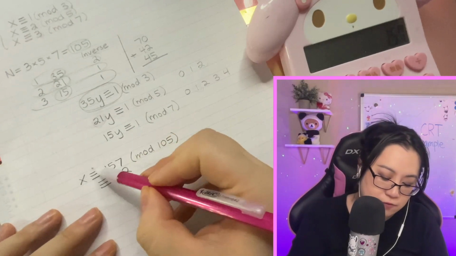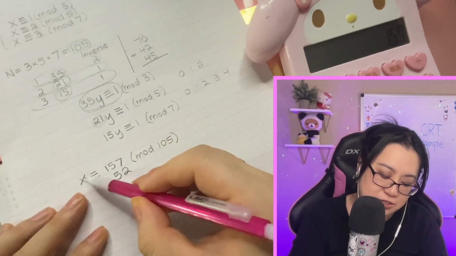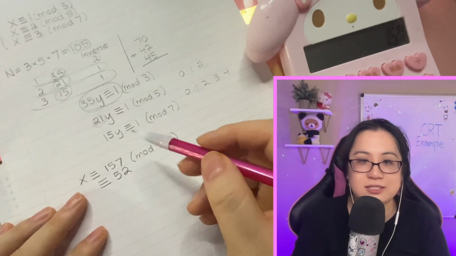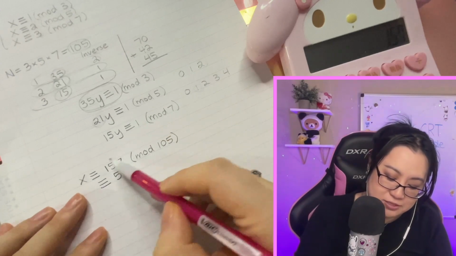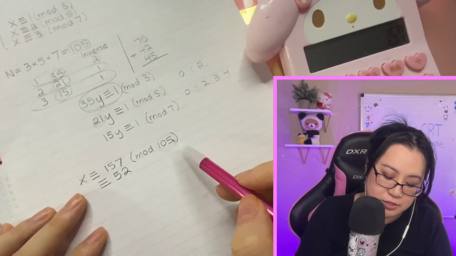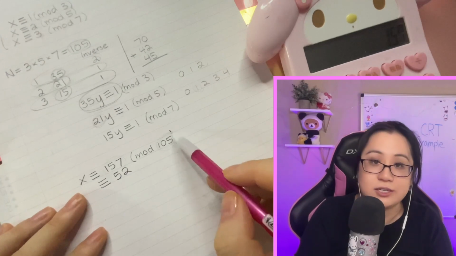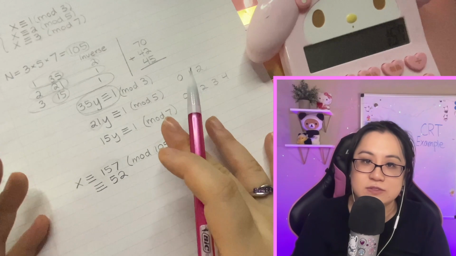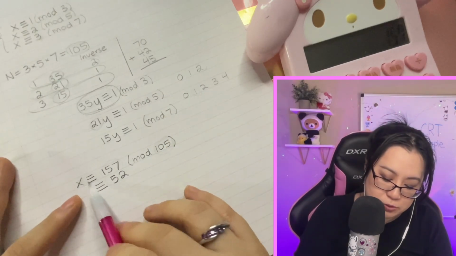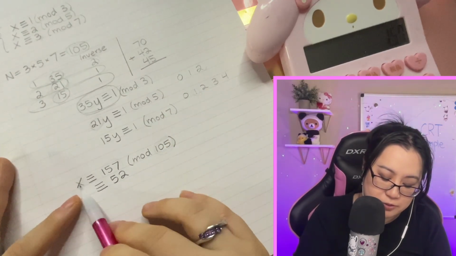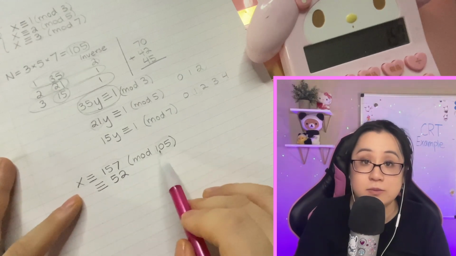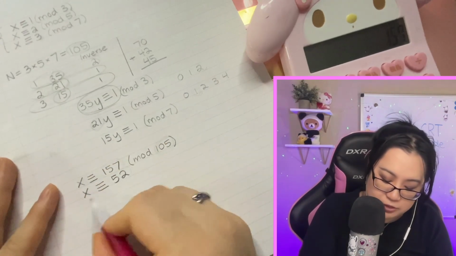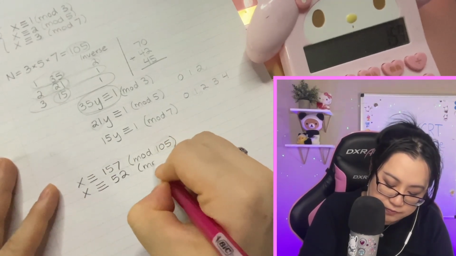So if you get x is congruent to 157 mod 105, that's not wrong, but that's not exactly in standard form because this is outside of the range of base numbers, if that makes sense. So it's true if it's congruent to 52, it's going to be congruent to 157 mod 105. But to keep it standard, it's better to write this answer.